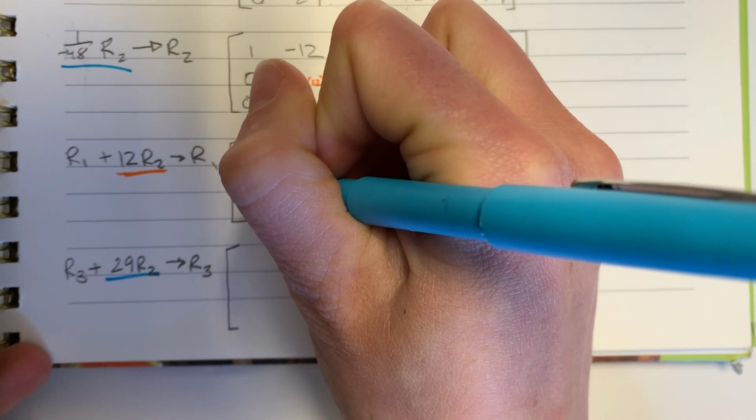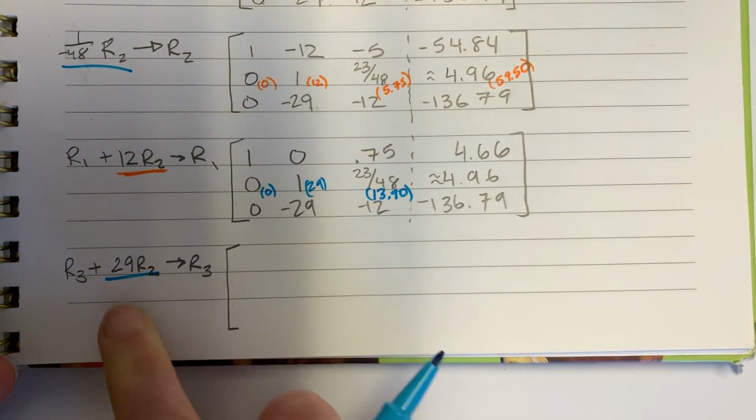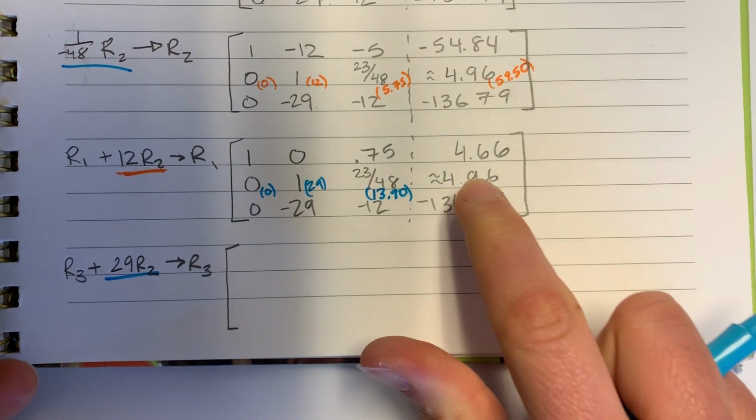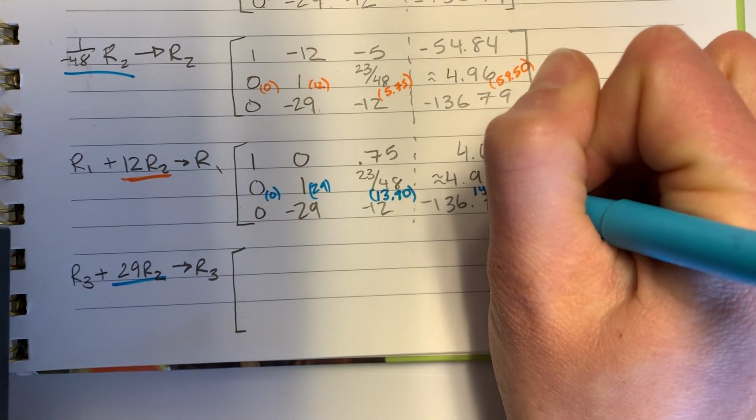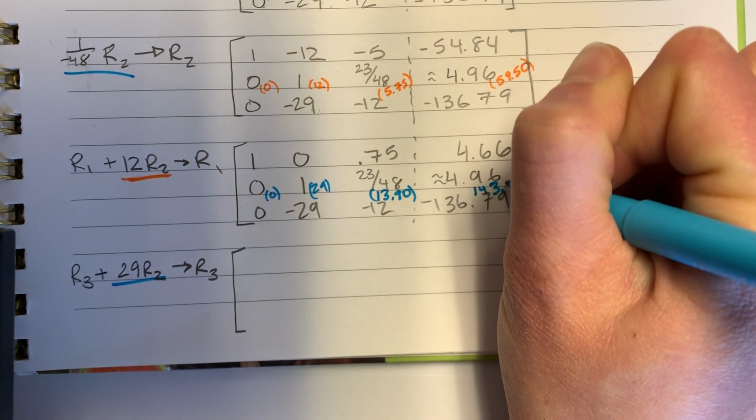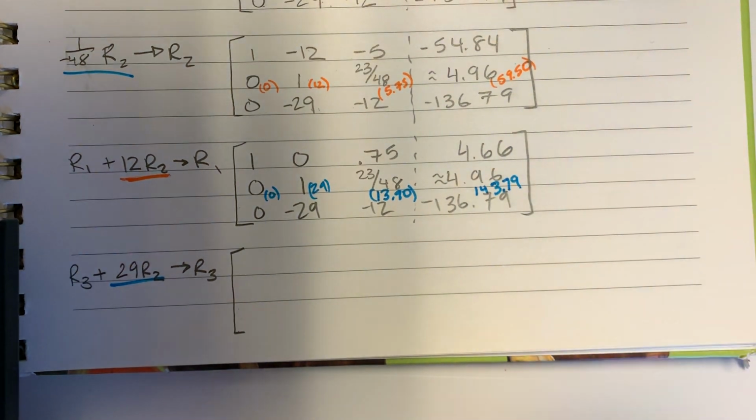Obviously this is still 0. I'm multiplying all of row 2 times 29, and then I'm going to take this number. I'm trying to use the exact number from my calculator. It's good practice. Times 29. This is 143.79.